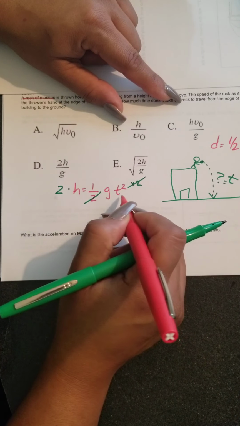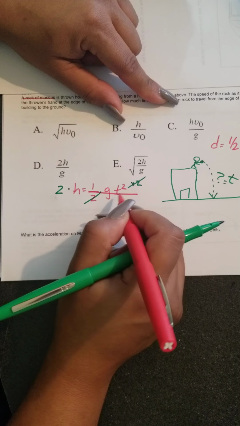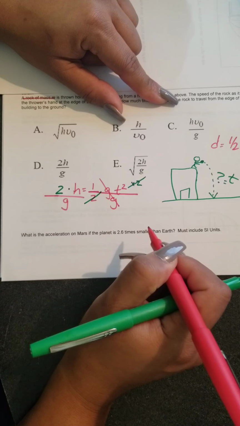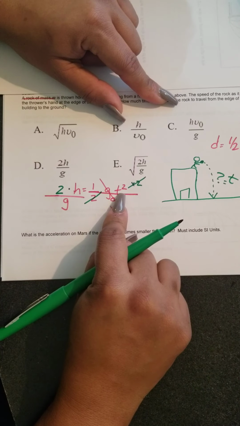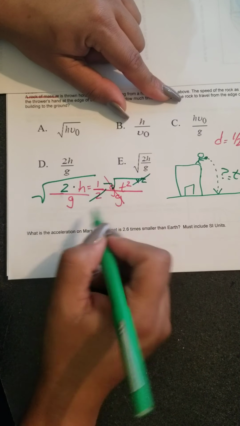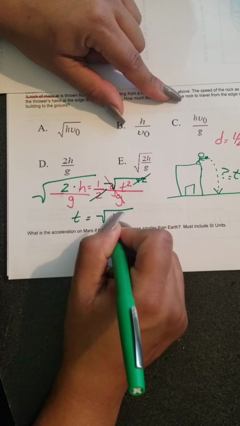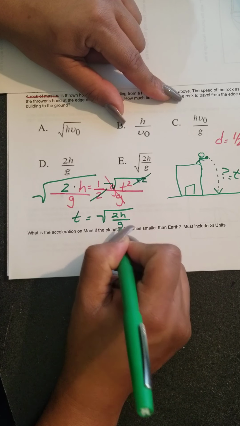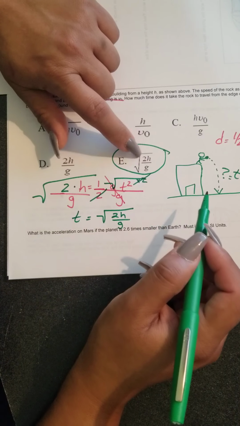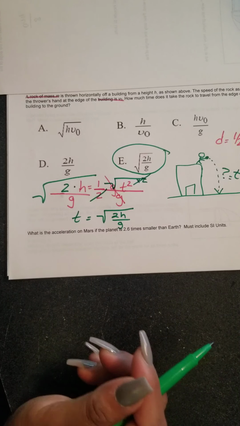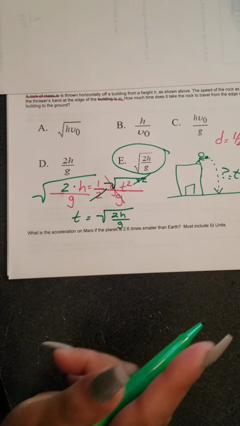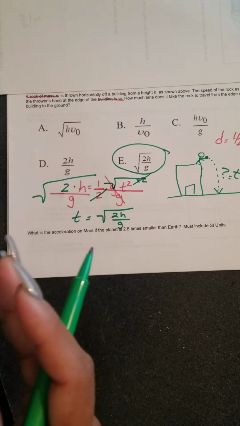Now we still have to get T by itself. Wouldn't you divide this side by G to cancel? Divide this side by G. But I still have the T squared. Wouldn't you square root this? So wouldn't T equal the square root of 2H over G? Look at that. You have been doing this equation this whole time. It's just that you've been doing it a little differently. They did this all in one shot, one step. We do ours step by step by step.